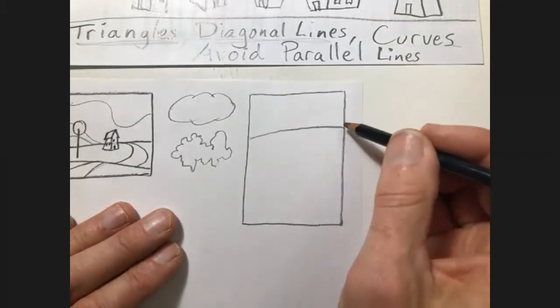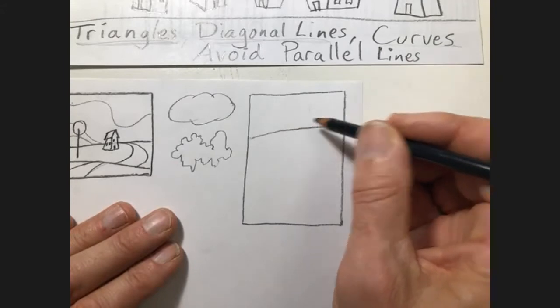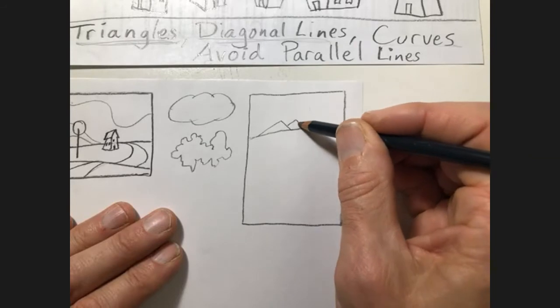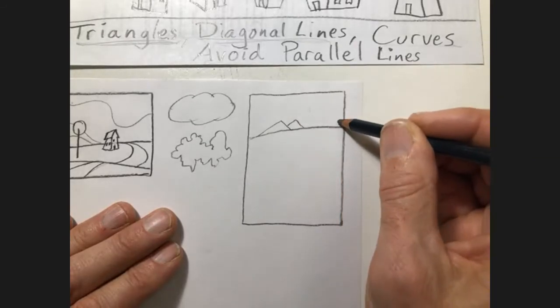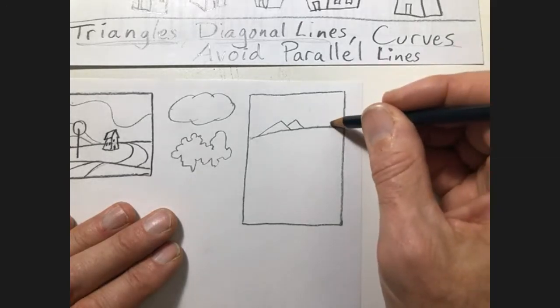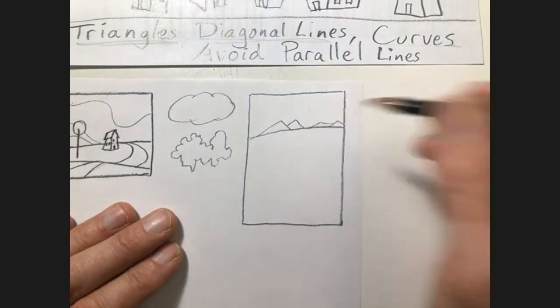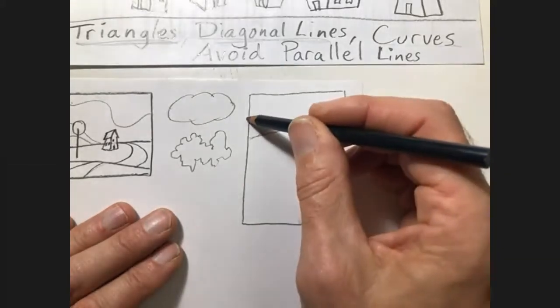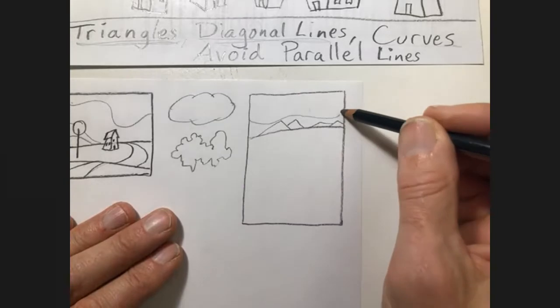Okay. And I can go ahead and, well, why not? Let's put some triangles to represent mountains in the background. They look kind of like pyramids. That's okay. You're going to do something like that. And then we can even do the sky right away.